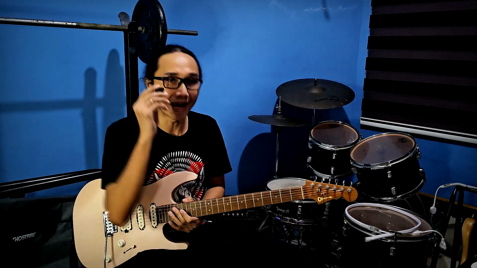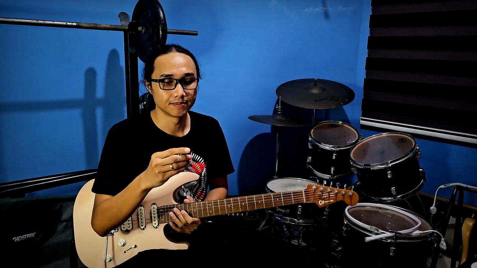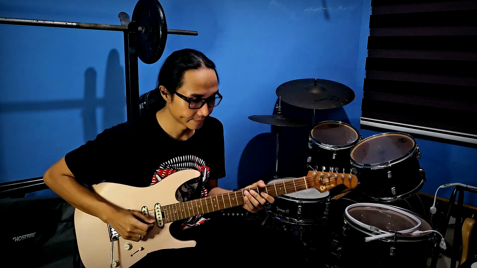Now this is a little bit tricky because the accent this time changes or shifts from a downstroke to an upstroke. So down, up, down for the first quarter note, and the second quarter note is up, down, up. So down, up, down, up, down, up. So once again. Down, down, down, up, down, up.